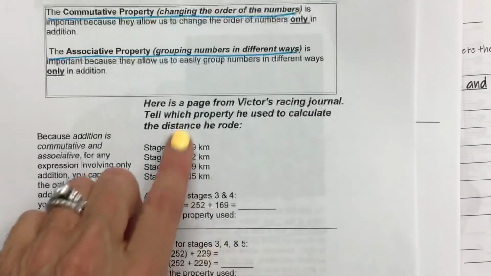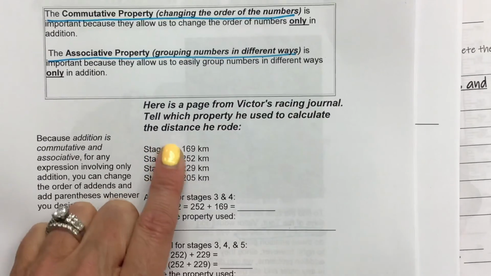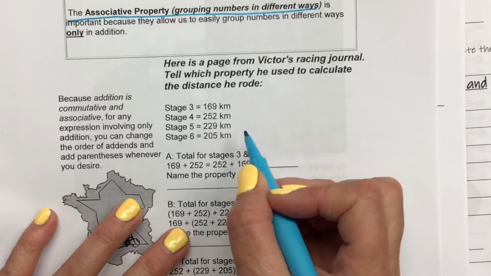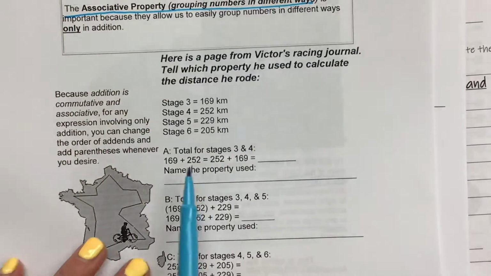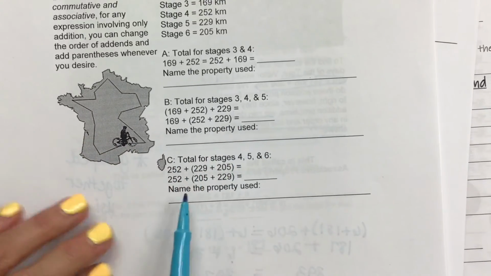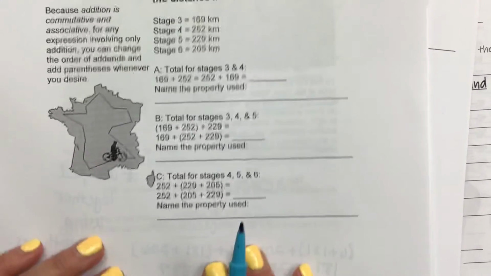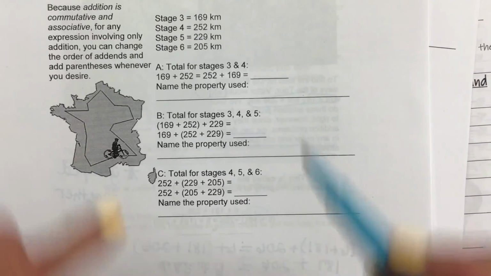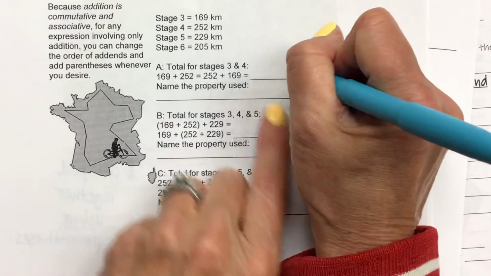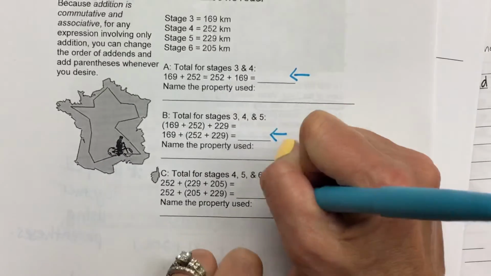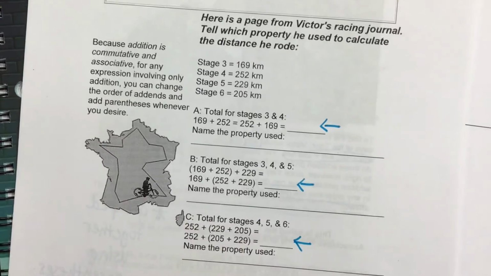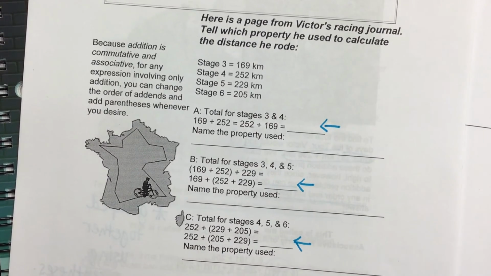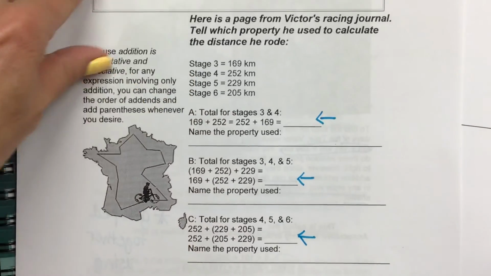Okay, here's a page from Victor's Racing Journal. Tell which property he used to calculate the distances he rode. Okay, so stage 3, stage 4, stage 5, stage 6. So the total for stages 3 and 4, total for stages 3, 4, and 5, total for stages 4, 5, and 6. I want you to work with the person sitting next to you to complete these 3. You need to come up with the sum, and you need to state if it's the commutative property or the associative property. You can look in your math journal on page 34, or you can look up here at these clues.